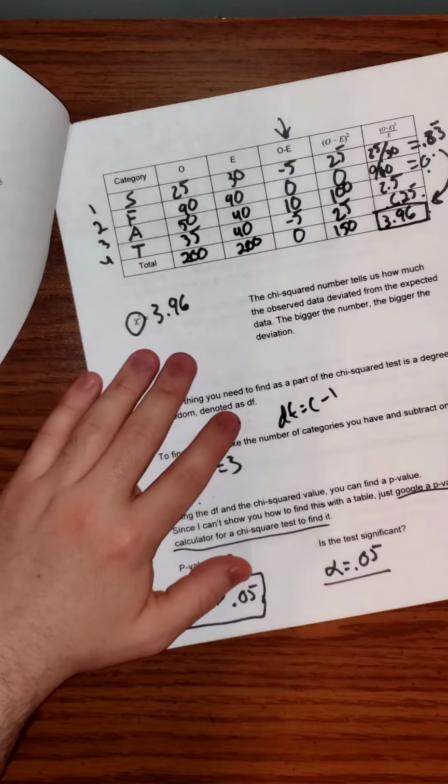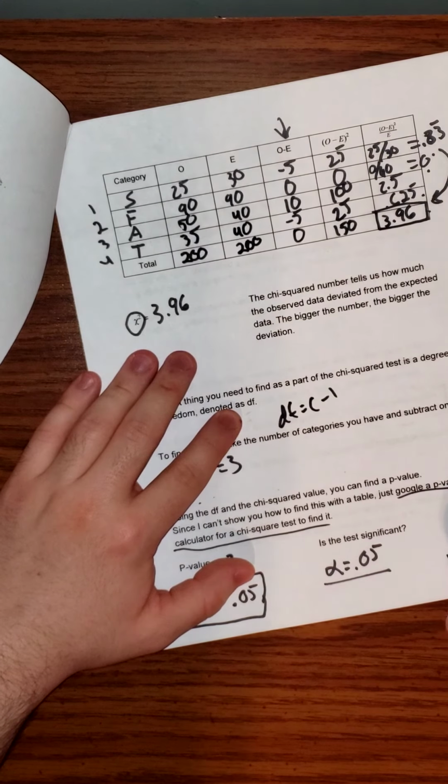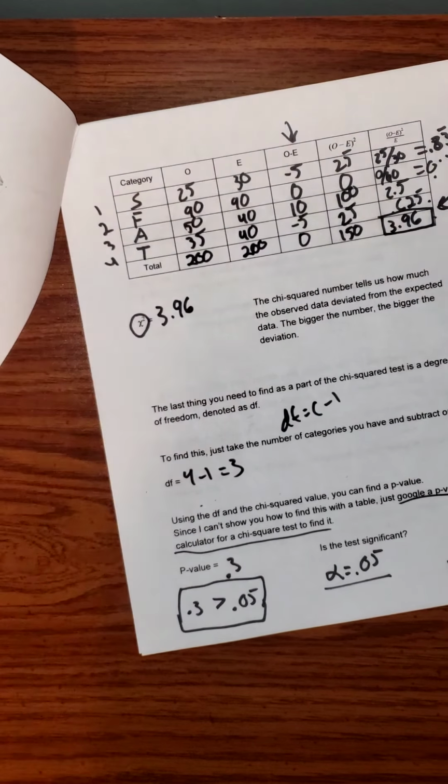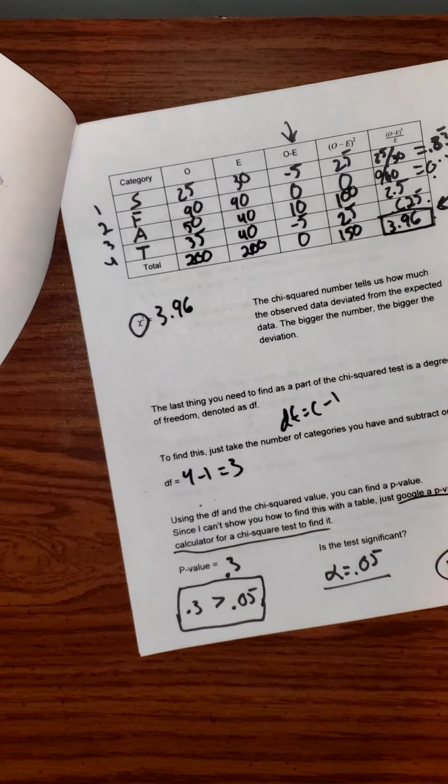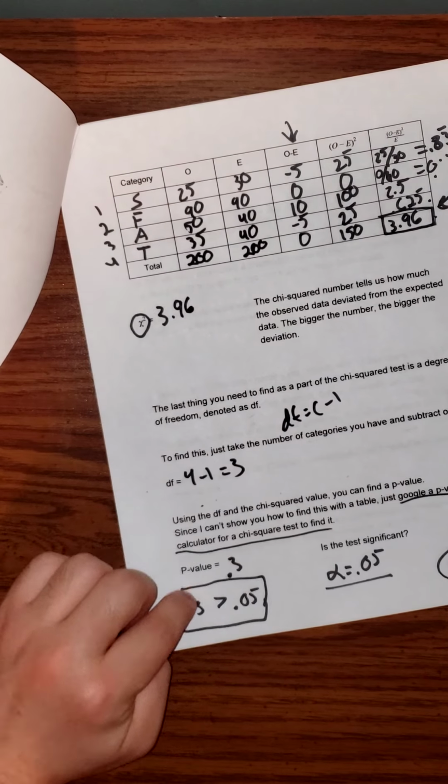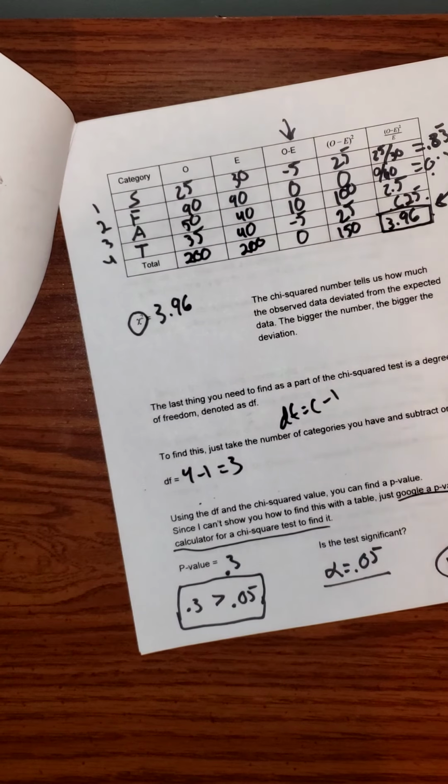Either HA is correct or HO is correct. If you remember, when the p-value is bigger, HO is correct. When the p-value is smaller, HA is correct.